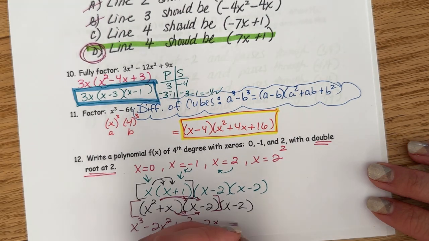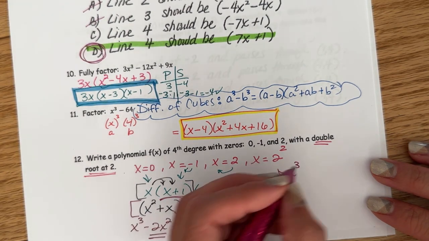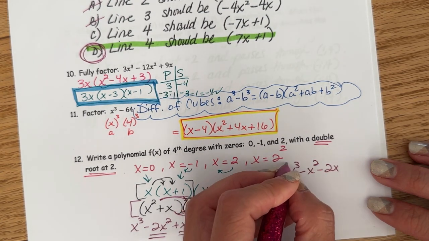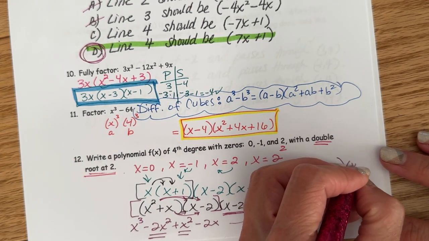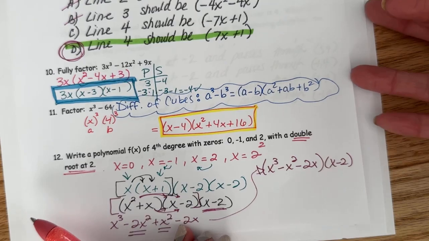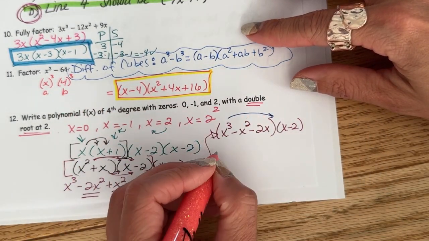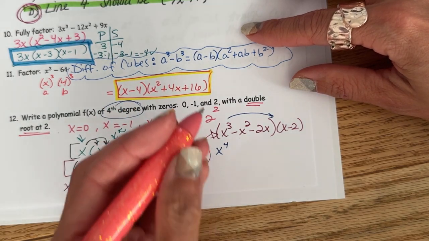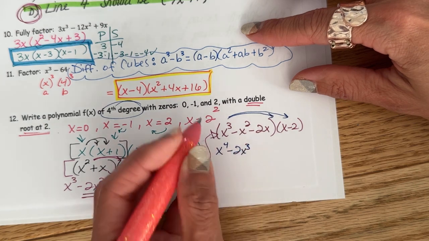So I'll rewrite it over here. Now I have x cubed minus x squared minus 2x. Put parentheses back around it, and don't forget we have this last factor of x minus 2 that we need to multiply in. Okay, so x cubed times x is an x to the 4th, and it did say it was going to be 4th degree. X cubed times -2 is a -2x cubed.